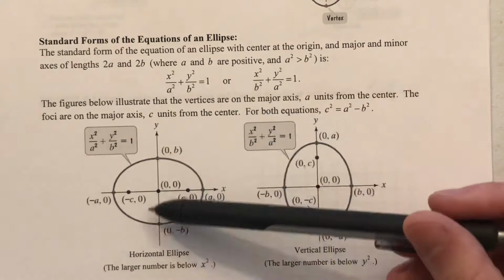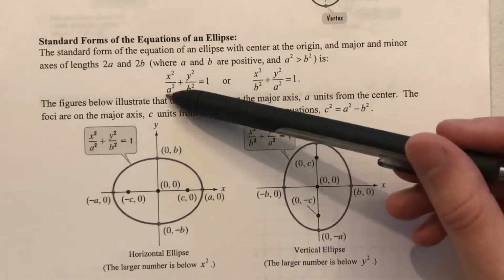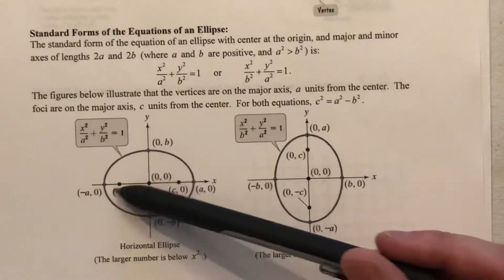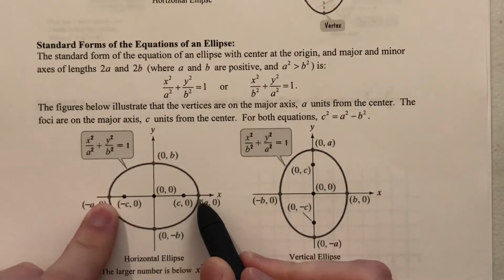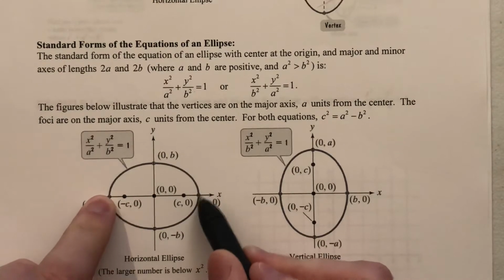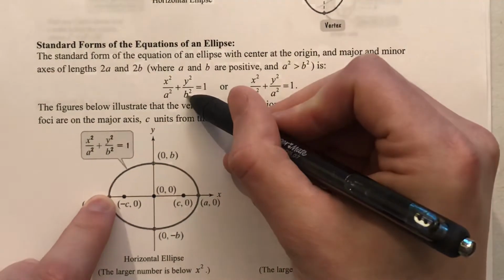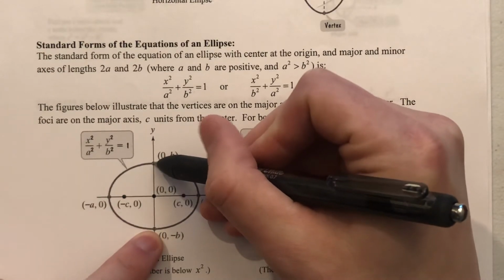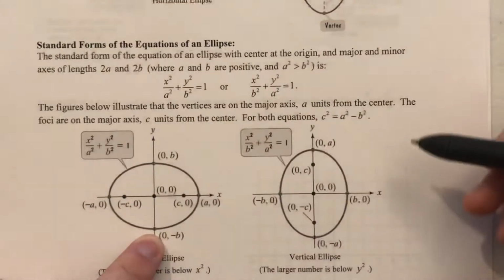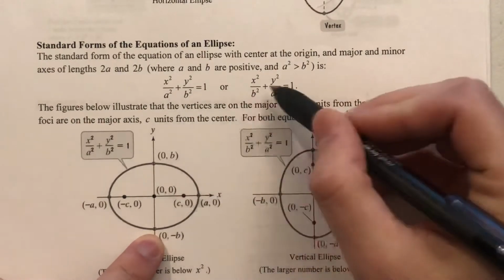But notice a, so from 0, a is always paired with x, and a tells you how far left and right you would need to go, the distance from 0, from the center, to either side, left or right, horizontally. Just like b will tell you the distance vertically to get to your values on the y-axis. And that works either way.